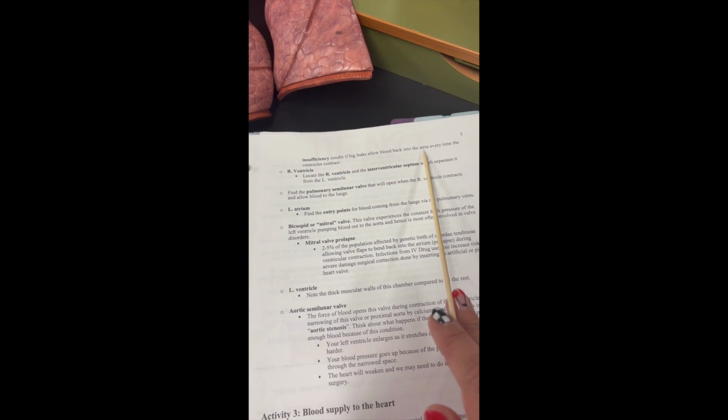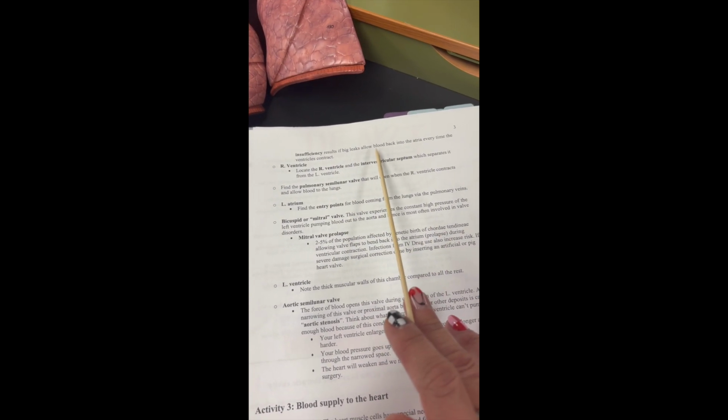And then the lab says, for a valve to hold the closed position, the flaps, the tendon, and the muscle walls, which are the papillary muscles, must be in good working order and disease-free. Leaky valves cause sounds called heart murmurs. Little leaks are okay, but cardiac insufficiency results if big leaks allow blood back into the atria every time the ventricles contract.